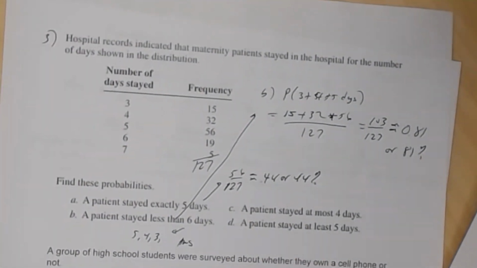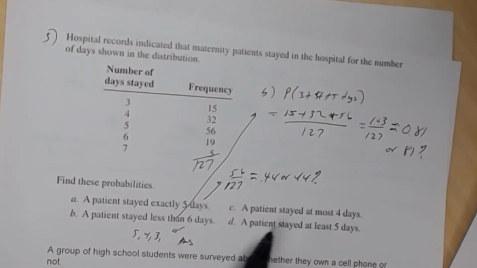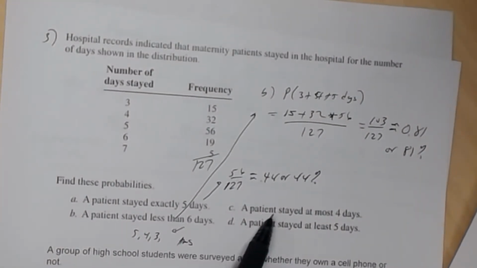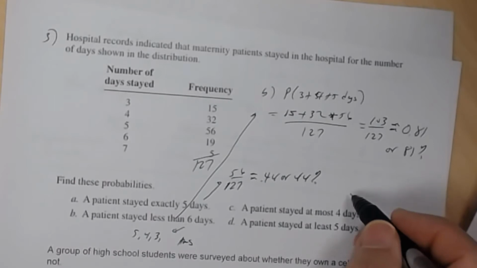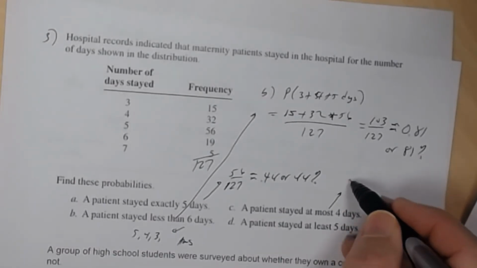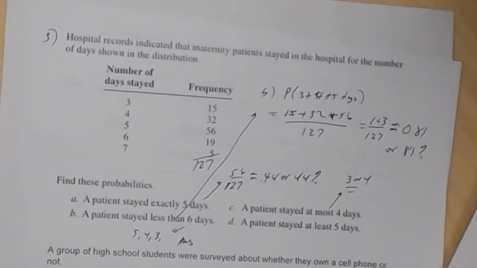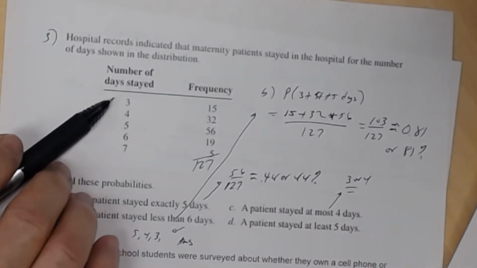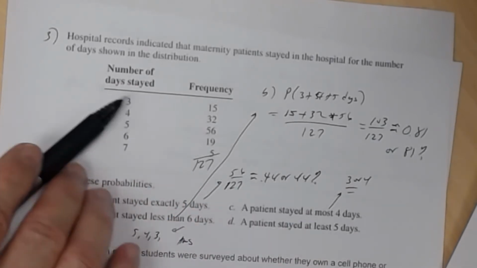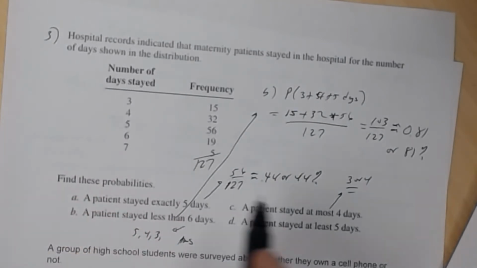Okay? All right. Let me make sure. Okay. All right. So now let's look at part C. A patient stayed at most 4 days. All right. So remember, at most means this. At most means 3 or 4. And I don't say 1, 2, 3, or 4 because there's no 1 or 2 here. It only starts at 3. So at most 3 or 4 days.